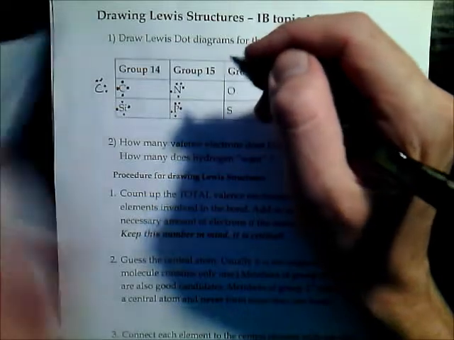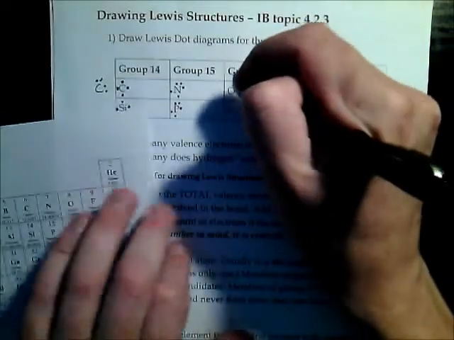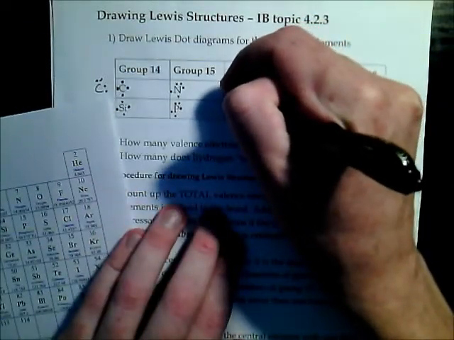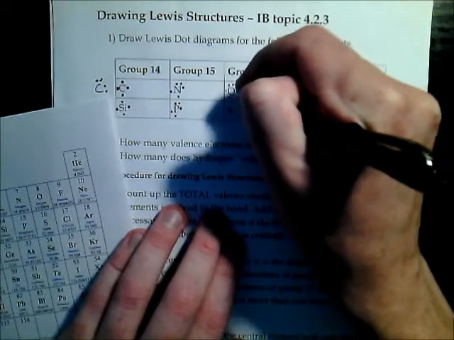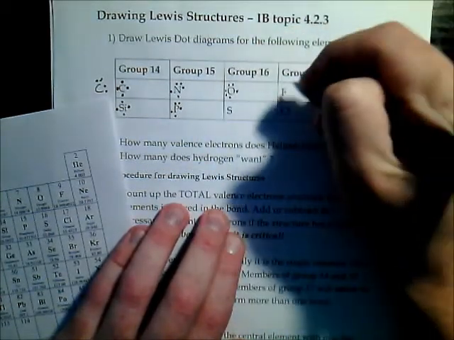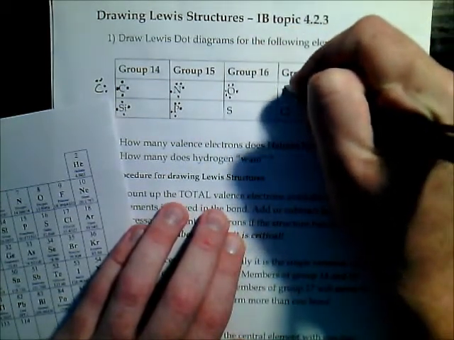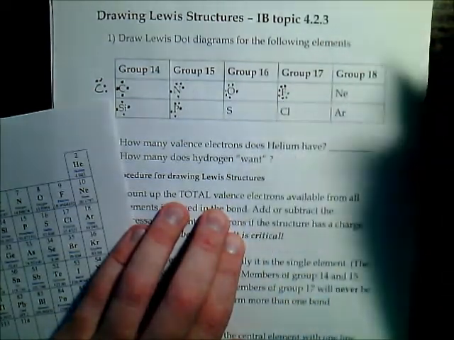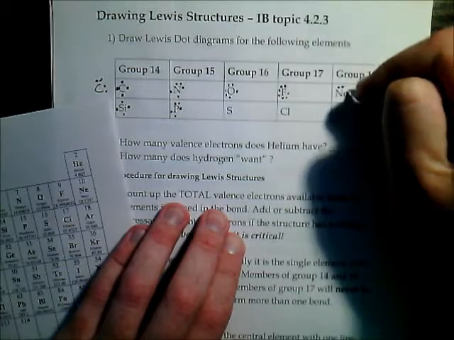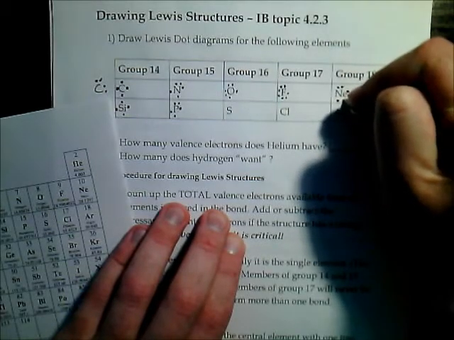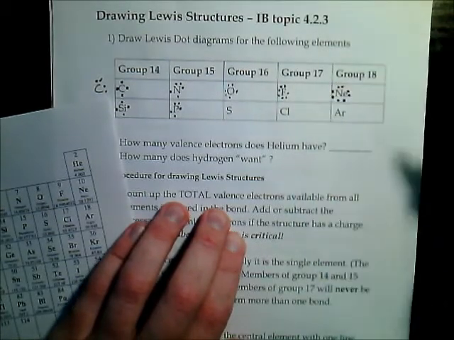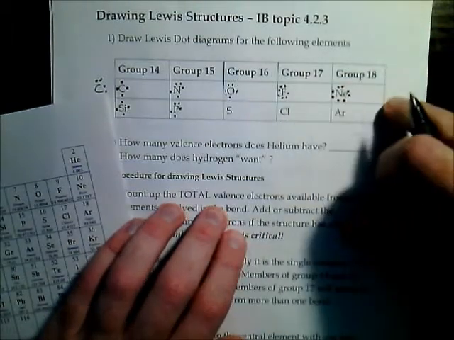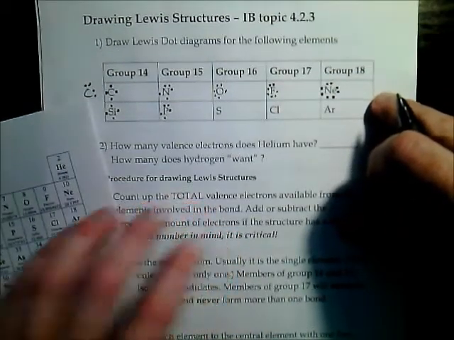Oxygen is right next to nitrogen, so it has 6. 1, 2, 3, 4, 5, 6. Fluorine has 7. I'm not even going to bother going through all these in detail. As long as we know how to find how many valence electrons each one of these has, we're in good shape. And neon has 8. And you can take a second and fill in those other ones.